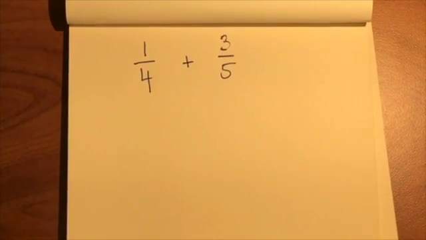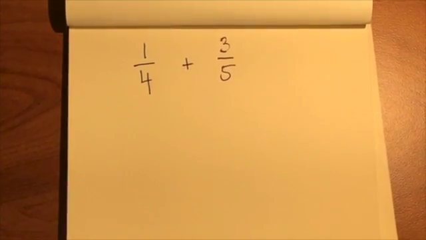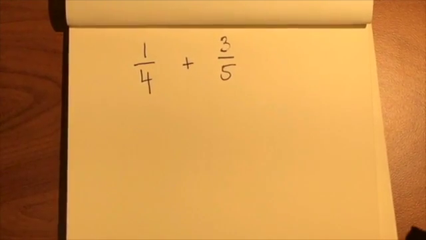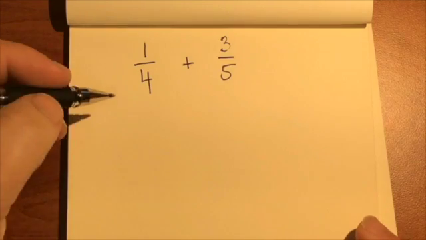Let's consider 1/4 plus 3/5. So there's multiple ways to solve this, and eventually we'll be moving to a way of solving this with multiplication. But before we do that, it's important to understand why that works.